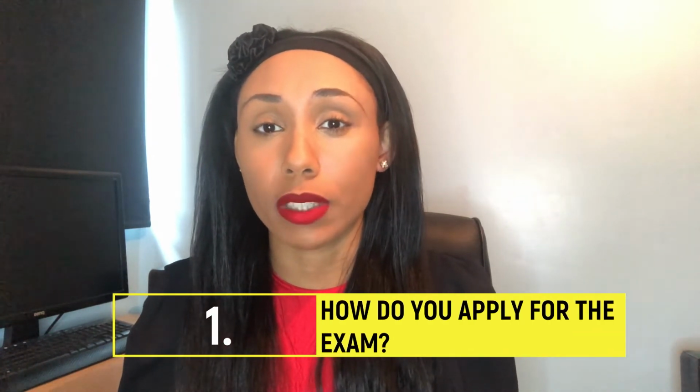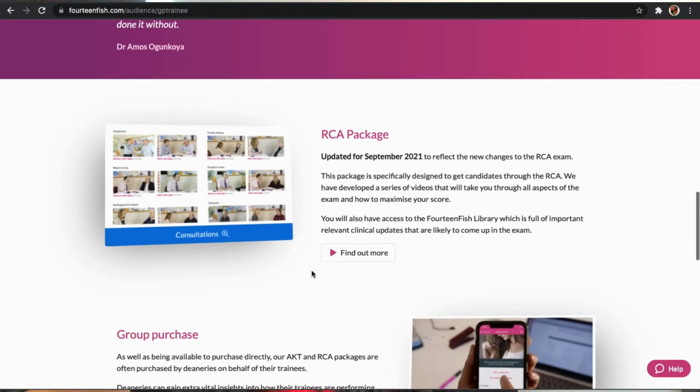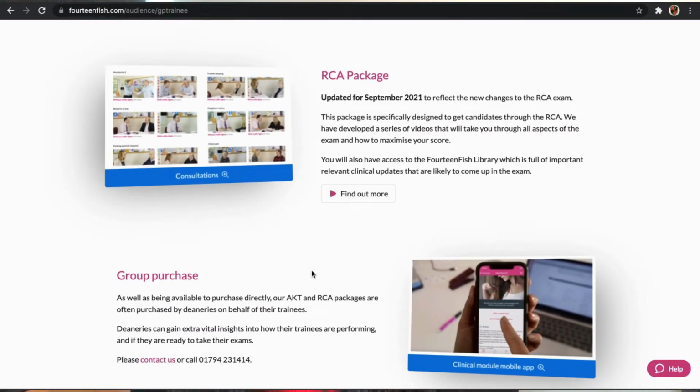So you'll need to book the exam on the RCGP website. Once you have successfully booked the exam and it is confirmed by the RCGP, you'll be sent a link to access the FourteenFish platform. From there, you'll be able to submit your recordings, or you can even record directly to the platform. You and your trainer will need to confirm your identity and that the recordings are from real or genuine consultations at the GP surgery you are assigned to.